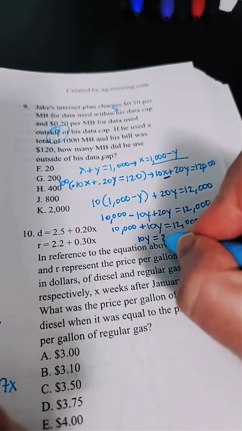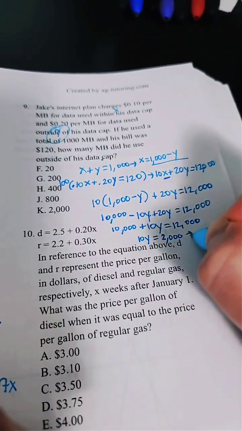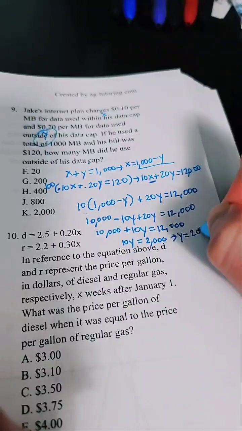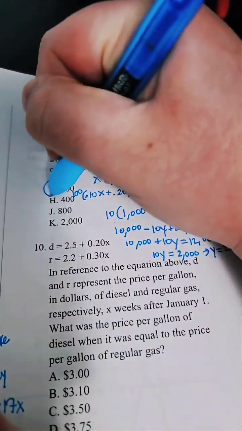So then that's going to give me 10y is equal to 2,000. And then I'm going to divide by 10 on each side. So then y is going to equal 200. So it should be G.